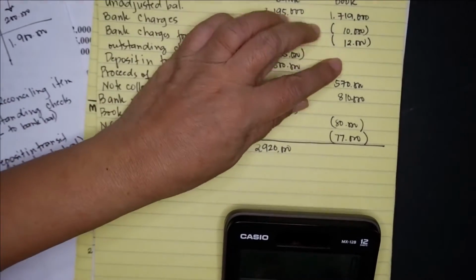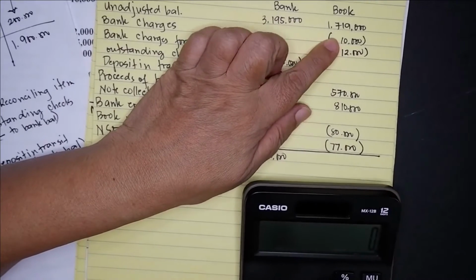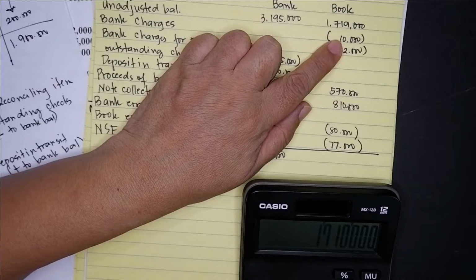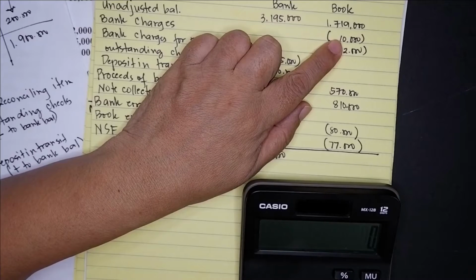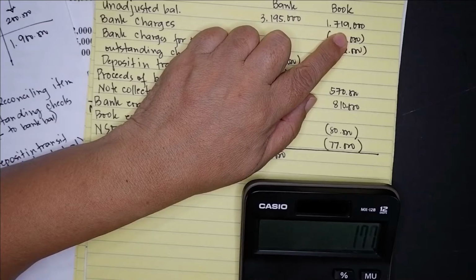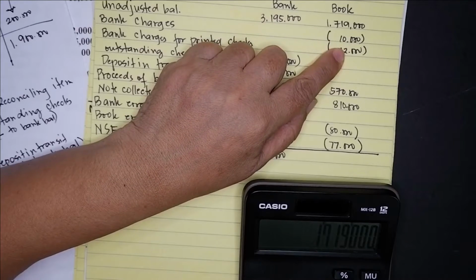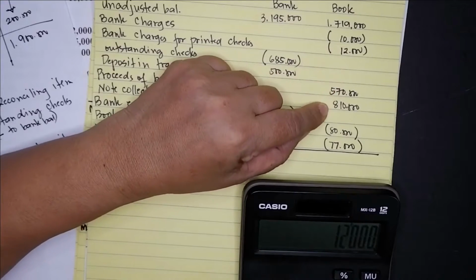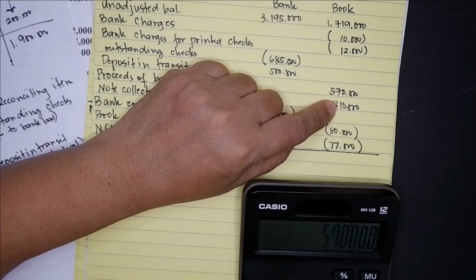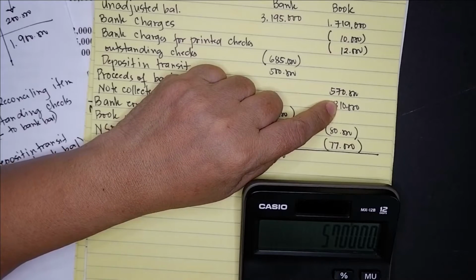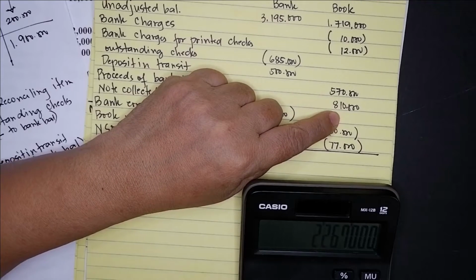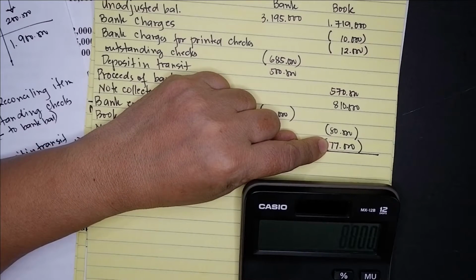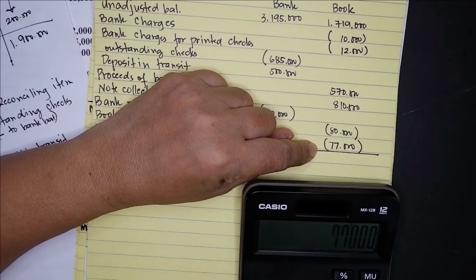And the book balance, we have 1,719,000 minus 10,000 minus 12,000 plus 570 plus 810 minus 80,000 minus 77,000.